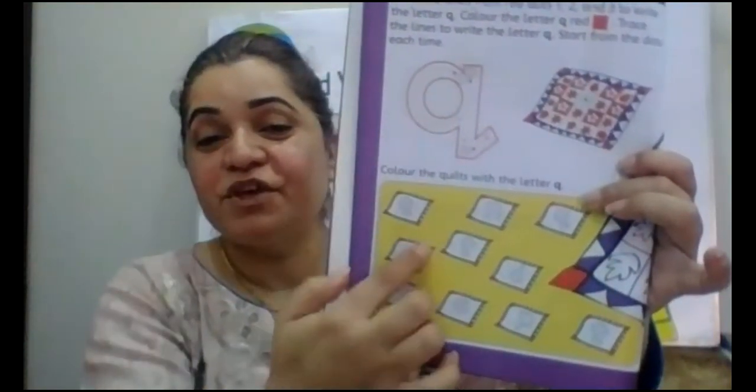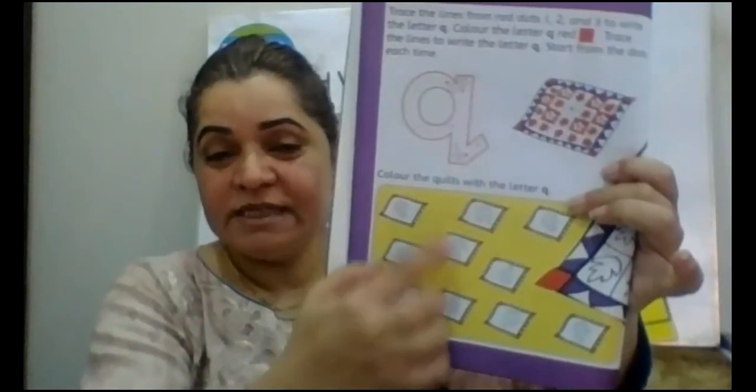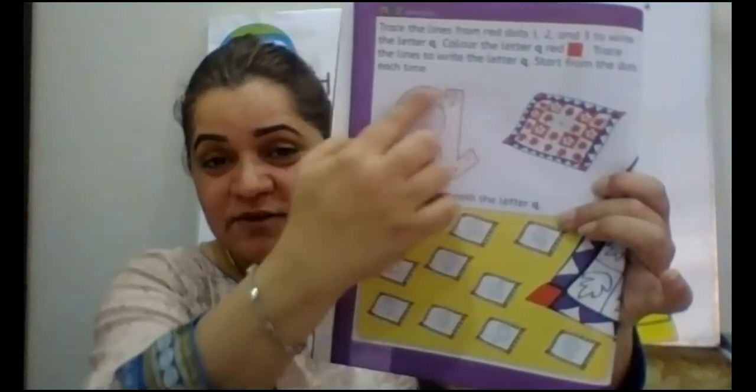Okay, and this says, look at this carefully and find how many Qs you see over here, because you're only going to color the quilts with the Q, right? This one. Now look at this carefully.